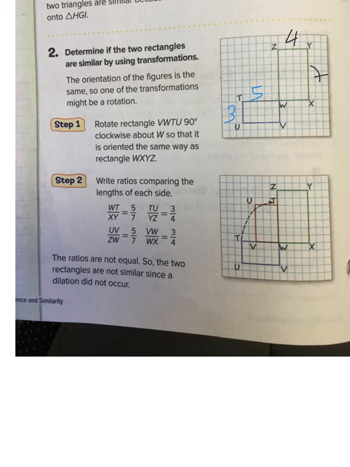So notice I have a long side and a short side for both. I'm going to compare long side to short side, and again, it does not matter if you go green to blue or blue to green. My long side on green is 7. My long side on blue is 5. My short side on green is 4. My short side on blue is 3. Does 7 over 5 equal 4 over 3? The answer is no, therefore these are not similar.